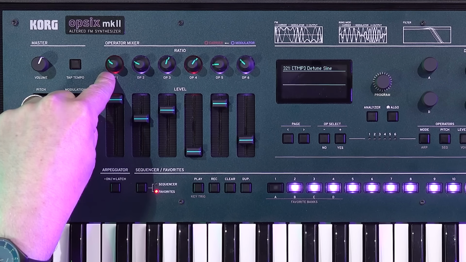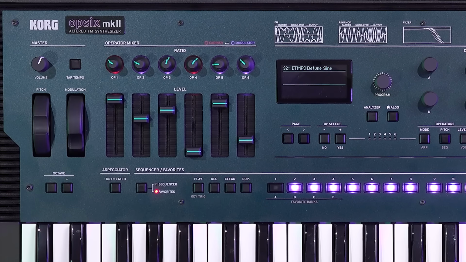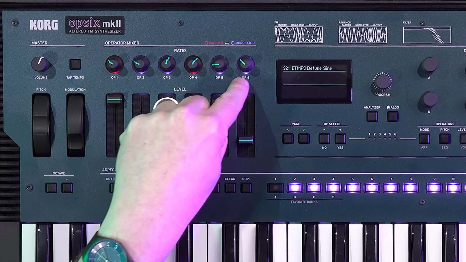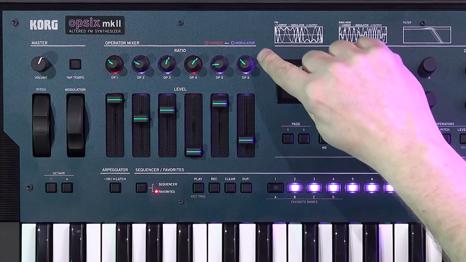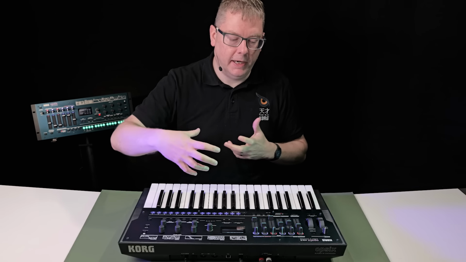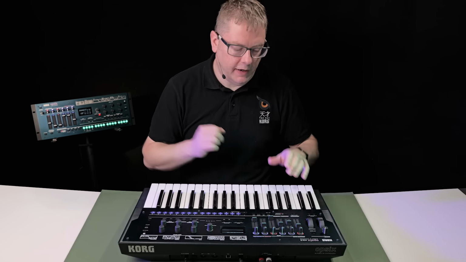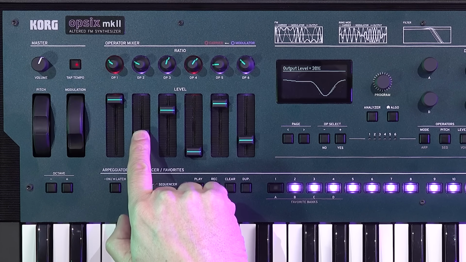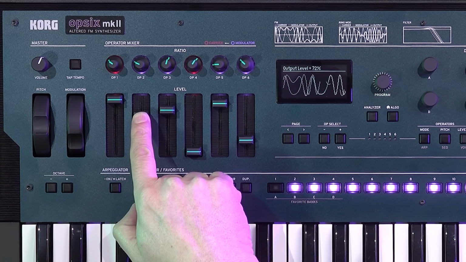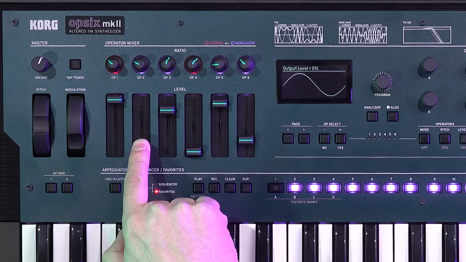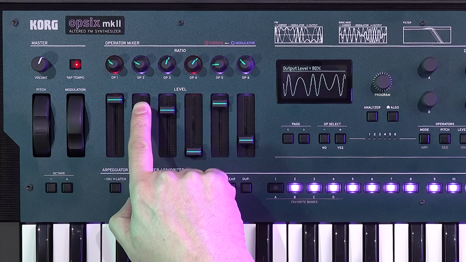So the ones that are pink here are called carriers. So they're the ones you actually hear. And then the ones that are kind of mauve color, they're modulators. And it tells you there at the top what they're doing. And they're the ones that can manipulate the carriers to create effects. So for instance here, if I bring up the level of this one, you can see that waveform automatically becomes more complex from your original sine wave, adds more harmonics.